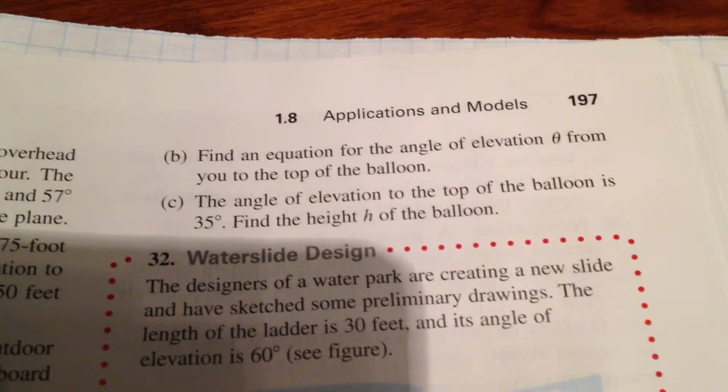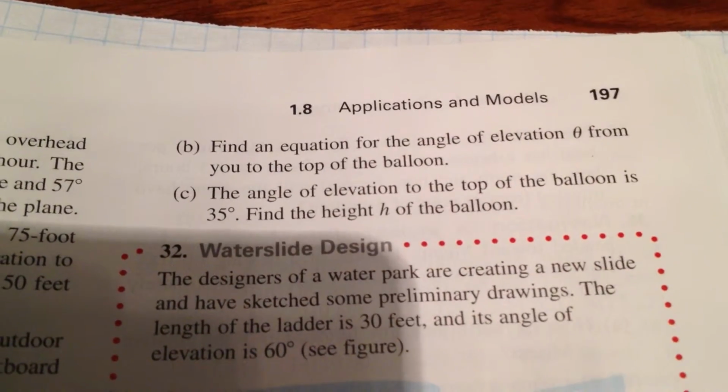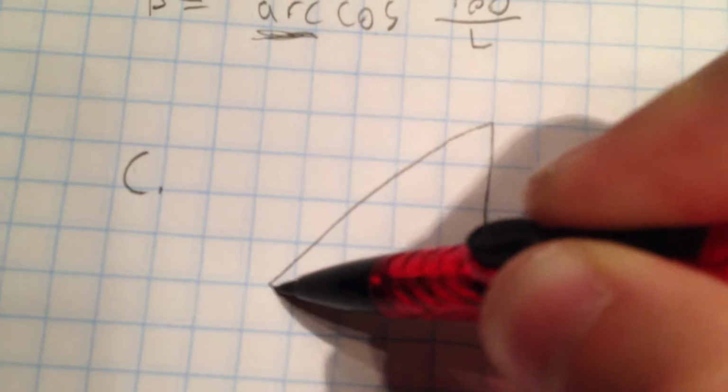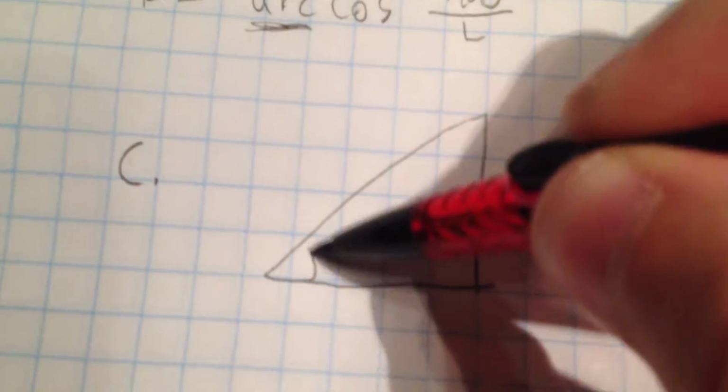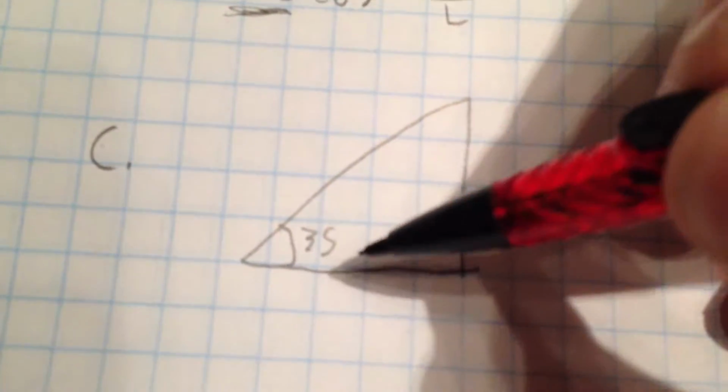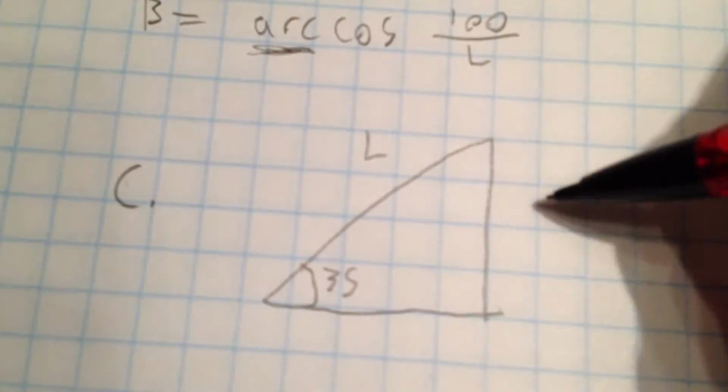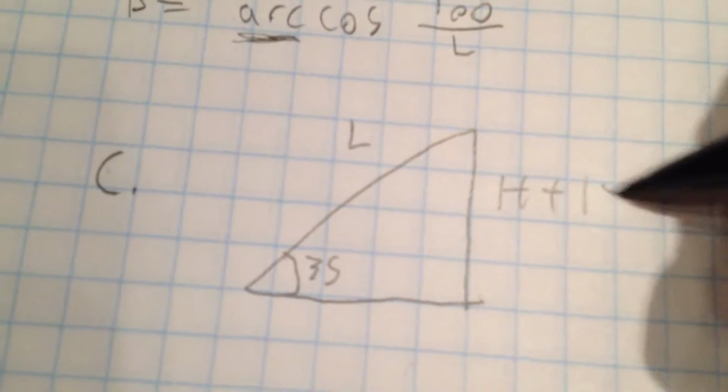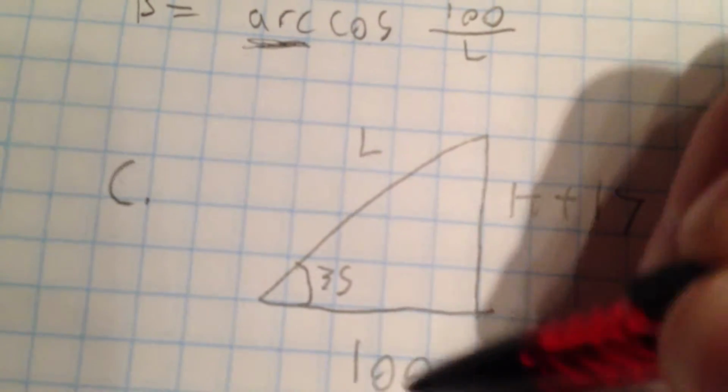And we're about to see the difference in part C. So part C is simple. It says the angle of elevation to the top of the balloon is 35 degrees. Find the height h of the balloon. So I will go ahead and we will rewrite our triangle. Make it easier for this. This is going to be 35 instead of theta. L, h plus 17, 100.